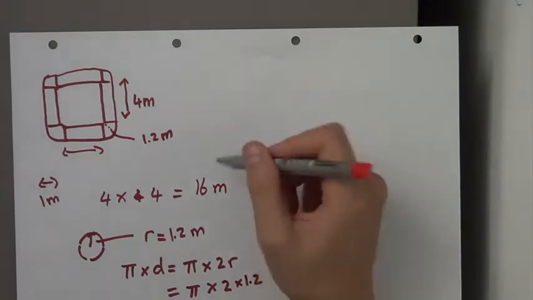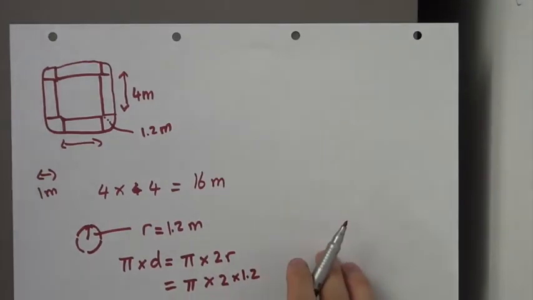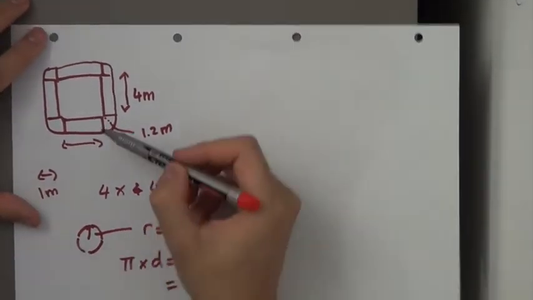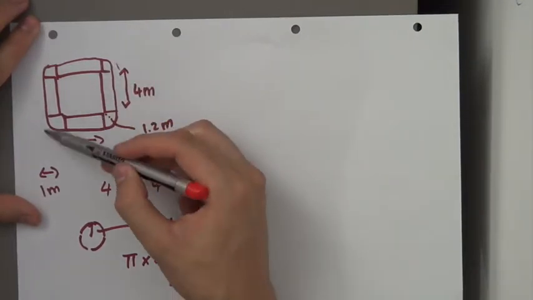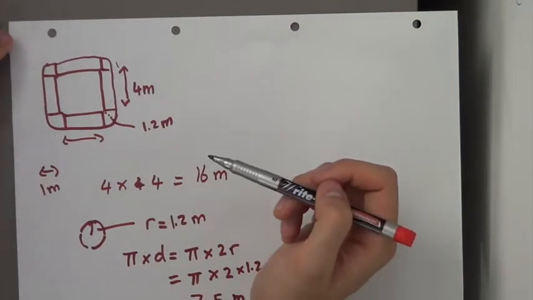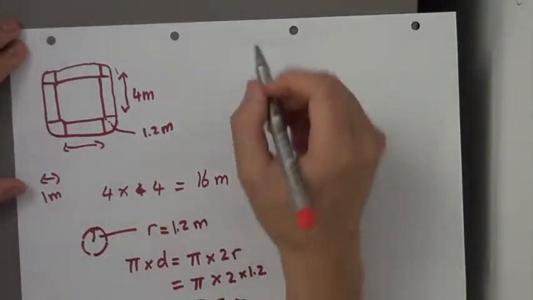So the total length of these 4 curved sections is 7.5 meters.